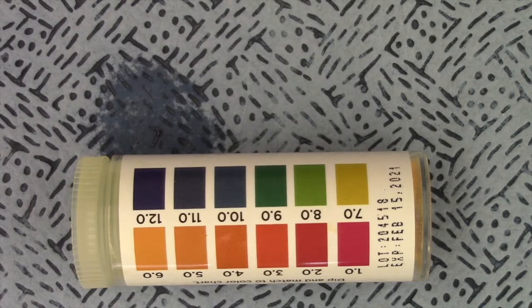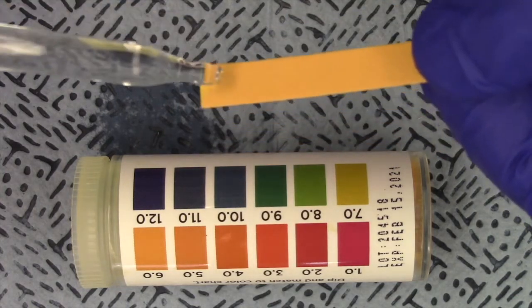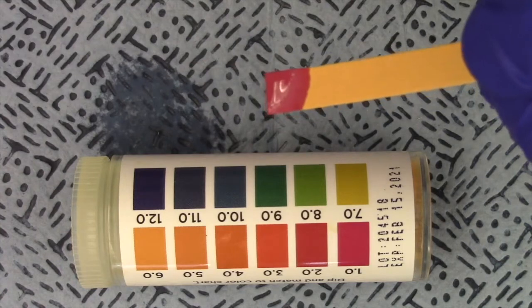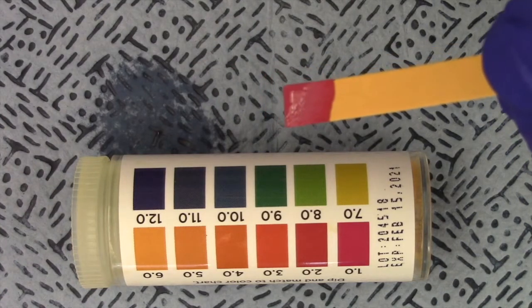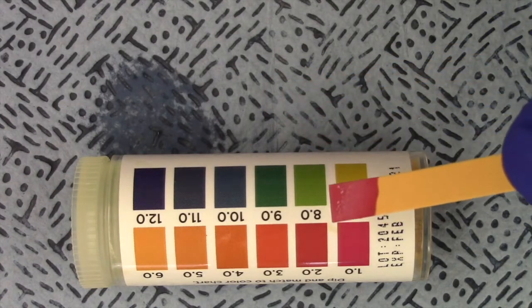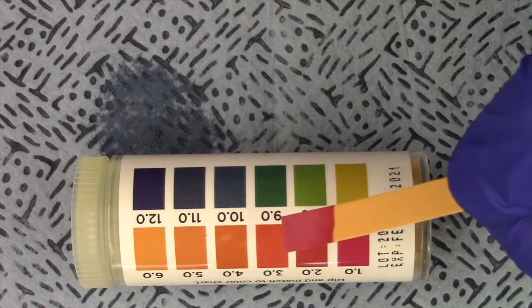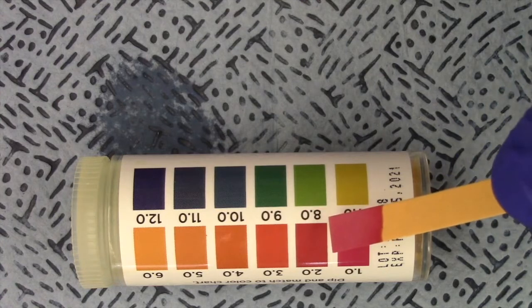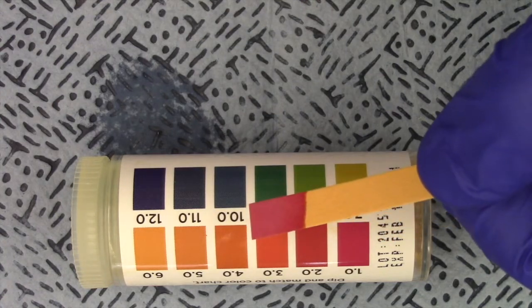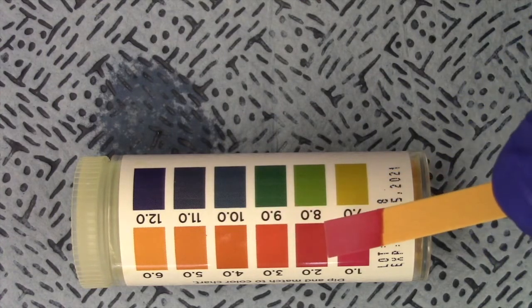Next up, hydrochloric acid. Now this is an acid, so obviously we should be down in the red zone. Let's take a peek. There you go, it's red. Hydrochloric acid, the name kind of gives it away, right? So there we go. I'll let you make the determination of what the pH is, whatever you think the color matches the best.